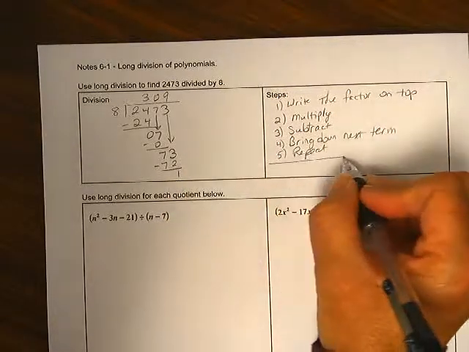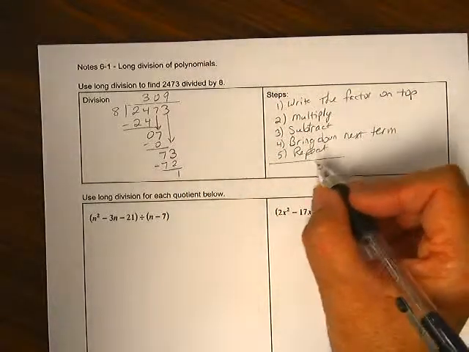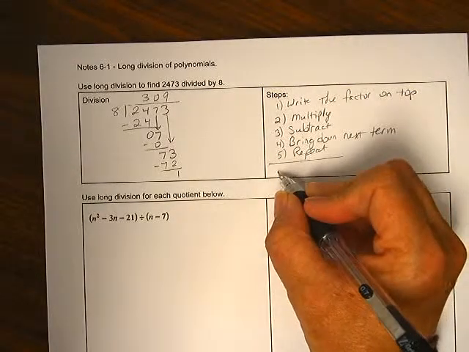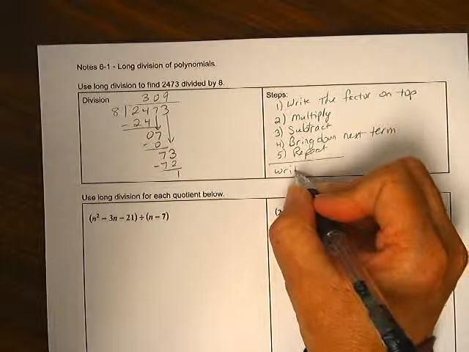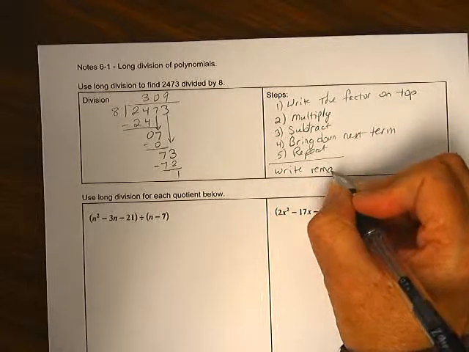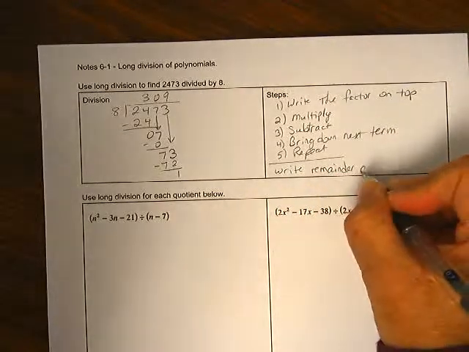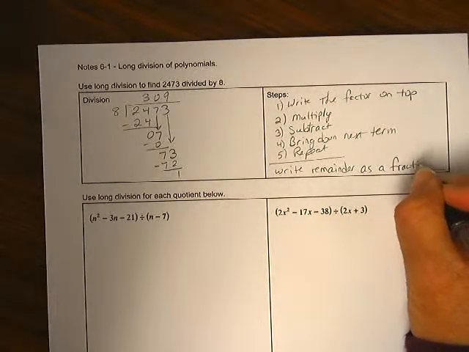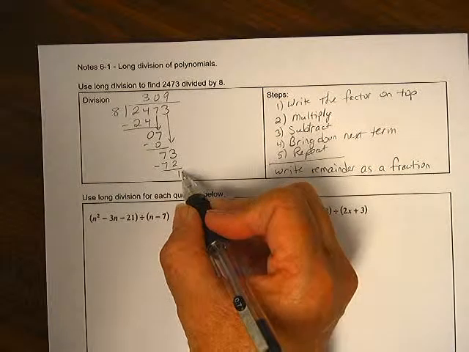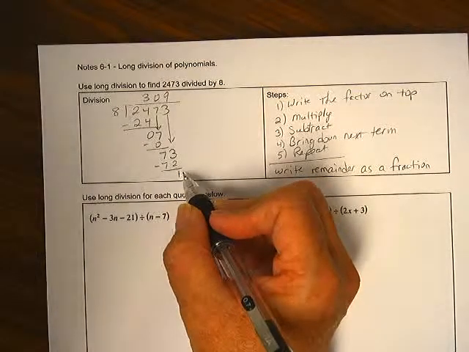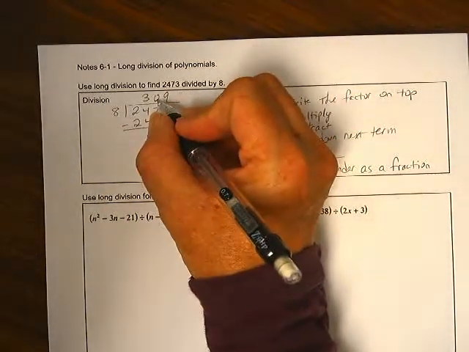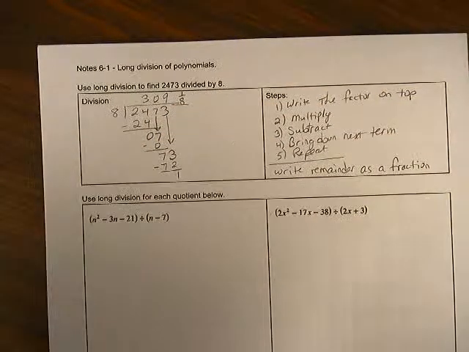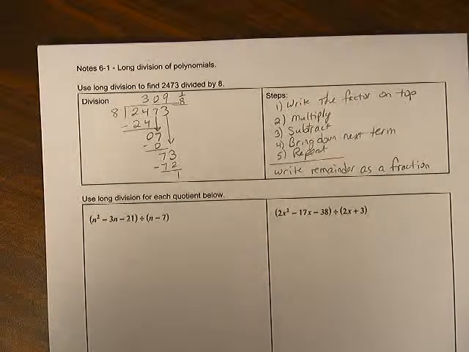At this point, we're going to stop, because with polynomials, we want to see what this remainder is. So our last step is going to be write the remainder as a fraction. If I'm writing this as a fraction, I take the remainder, the 1, and put it over the 8. So this is 309 and 1/8. We're going to do something very similar with our polynomials below.